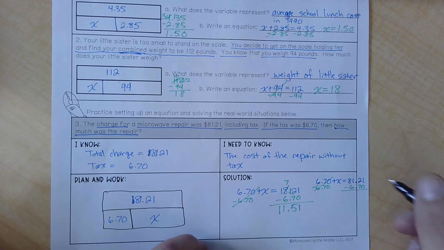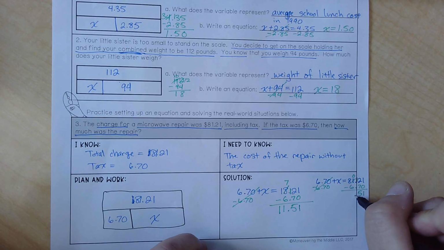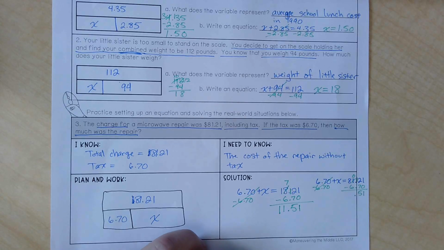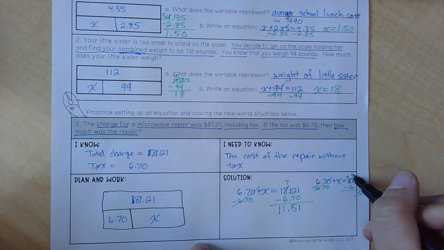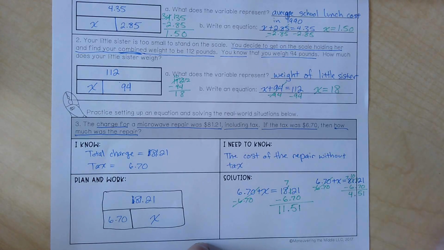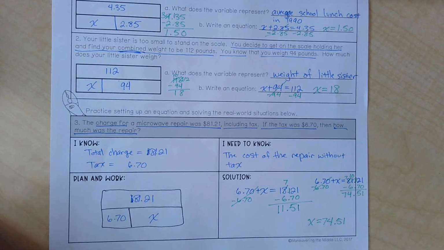So, I apologize, right? 1 minus nothing, same thing. Can't do that, so I have to borrow. That's a 12. That's a 5. That's a decimal. Excuse me. Can't take 6 from 0. That's a 7. That's a 10. That's a 4. 7 minus nothing is 7. So, my fault. The cost of the repair, right? X equals, without the tax, $74.51.